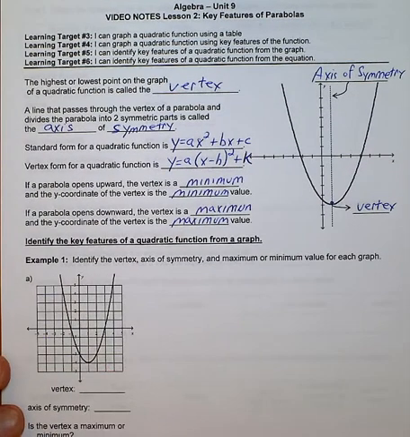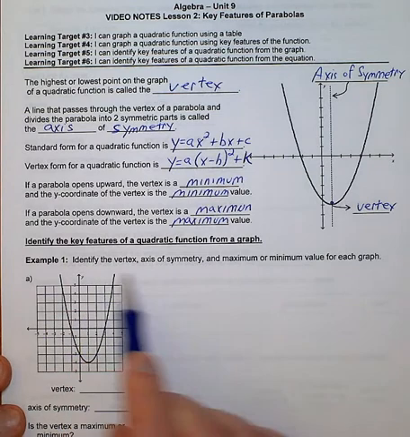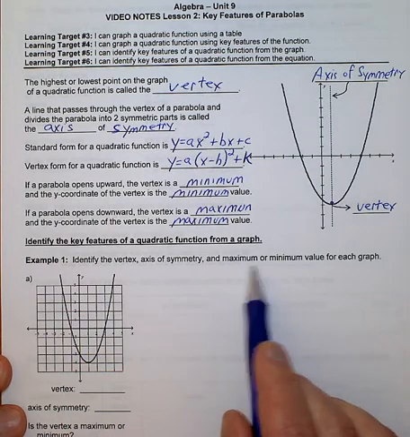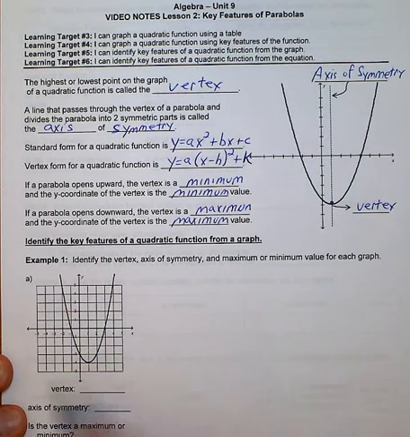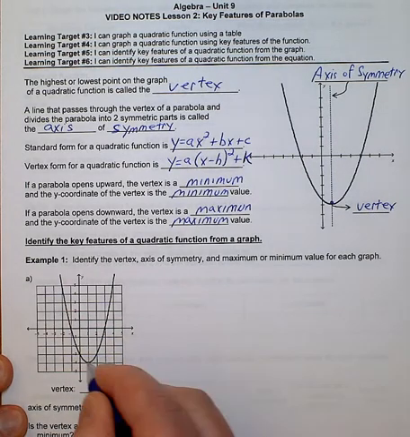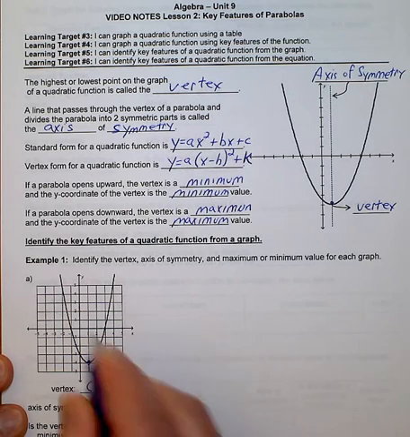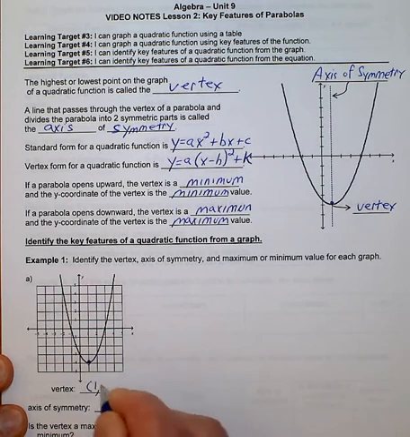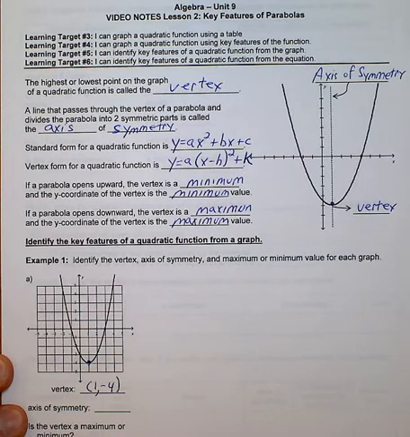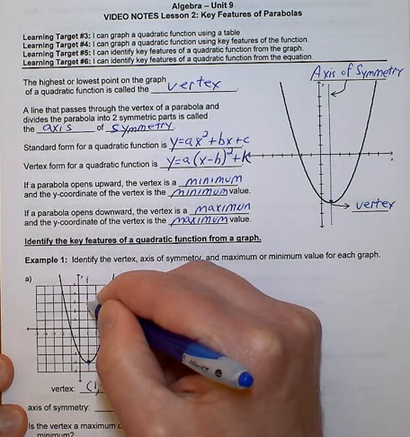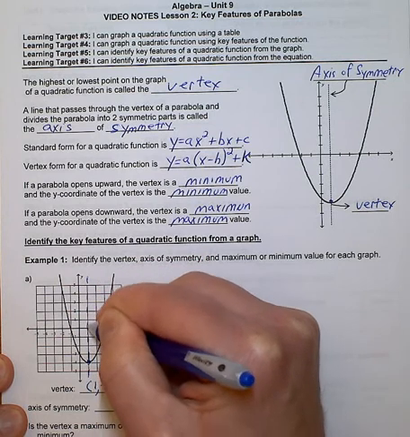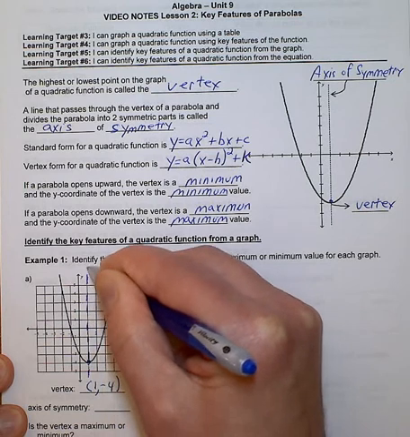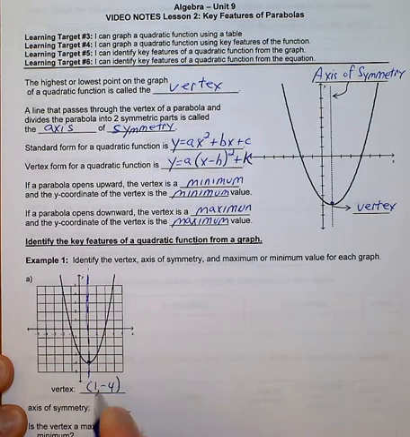So let's go on to example 1. Identify the vertex, axis of symmetry, and maximum or minimum value for each graph. So we're going to look at this picture. Where's the vertex? Well, the vertex is this point right here, which is what? It's 1, negative 4, that ordered pair. Axis of symmetry is the line, and I'm just going to draw a dotted line right here. It's a line that goes through the x-coordinate. It splits it in half.